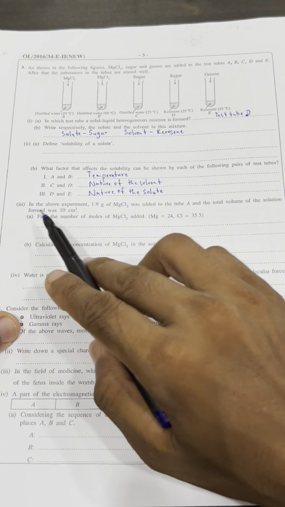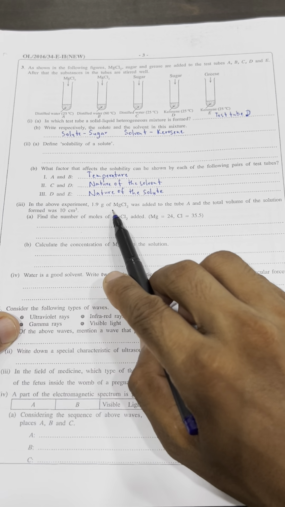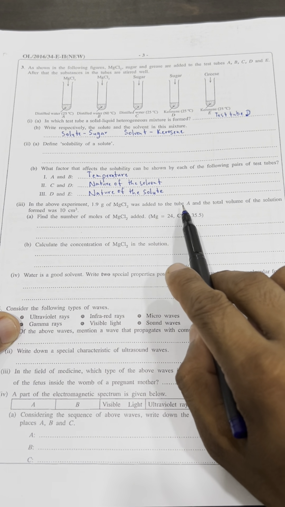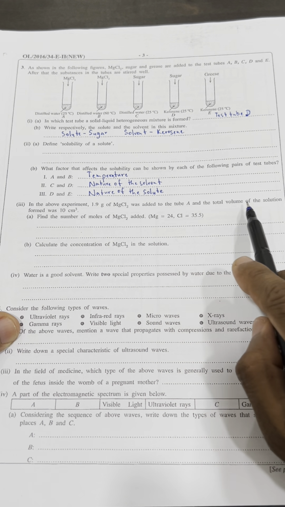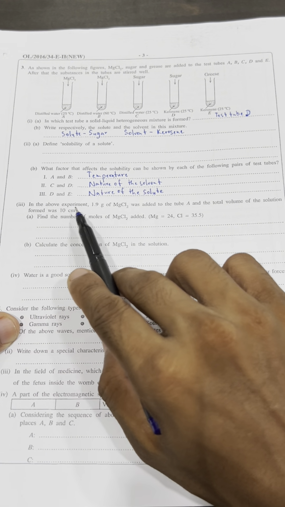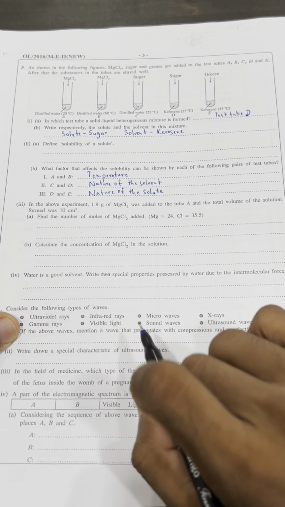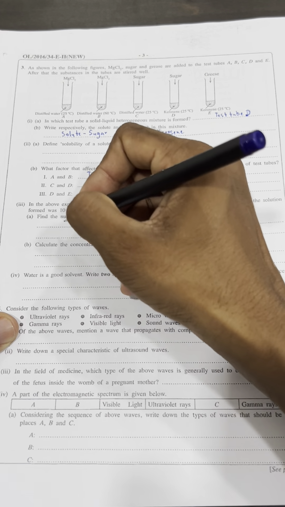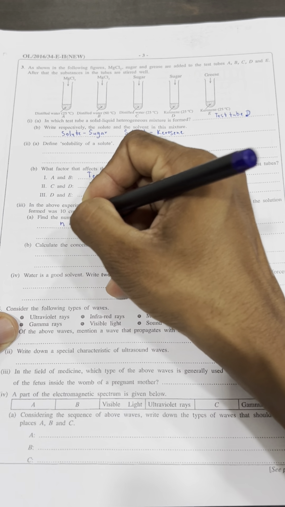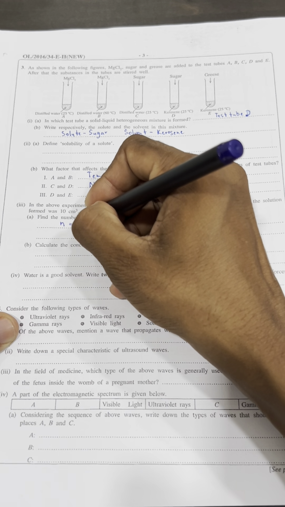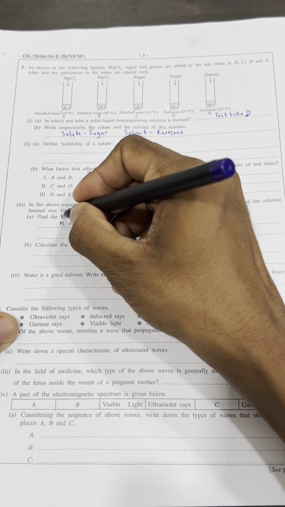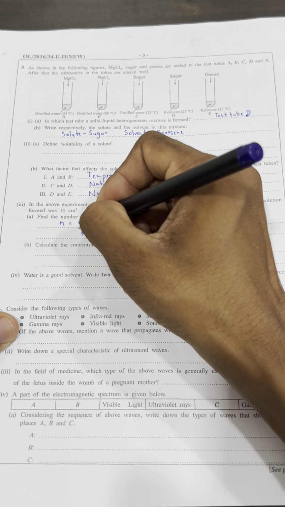Now we'll move on to round number 3. In the above experiment, 1.9 grams of magnesium chloride was added to test tube A and the total volume of the solution formed was 10 centimeter cube. Find the number of moles in magnesium chloride added. So we have to find the number of moles. For that we have to use the relationship n equals m over M, that means number of moles equals mass over molar mass.